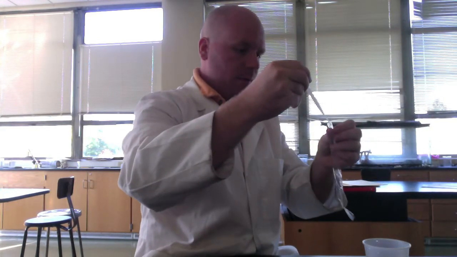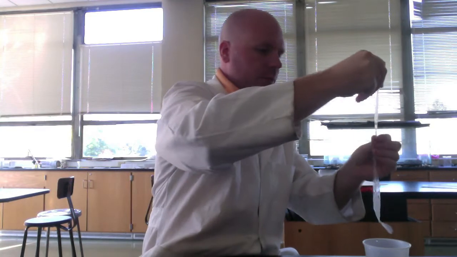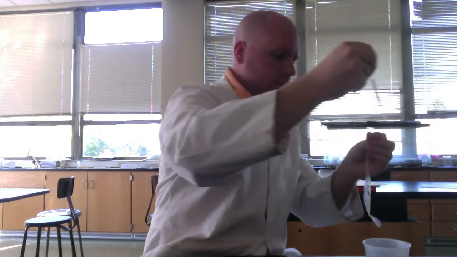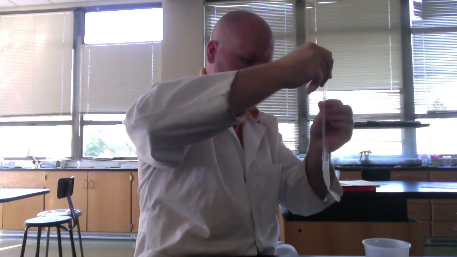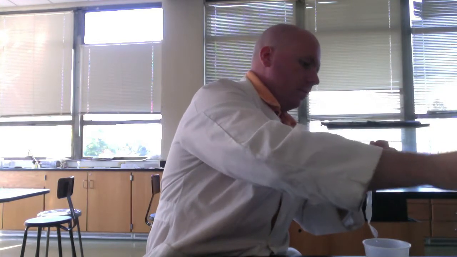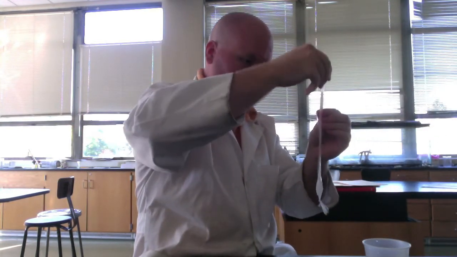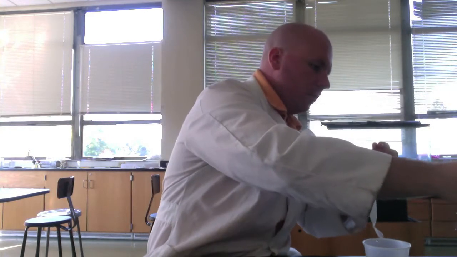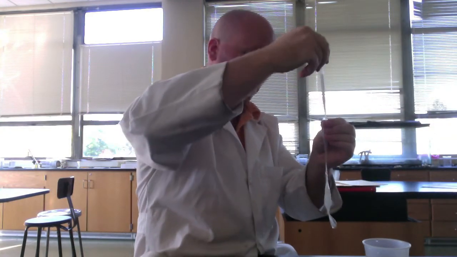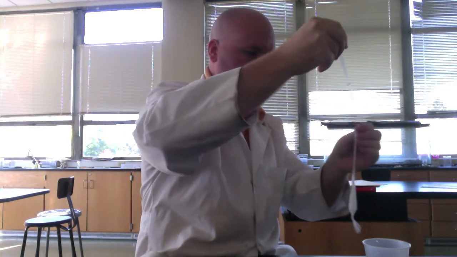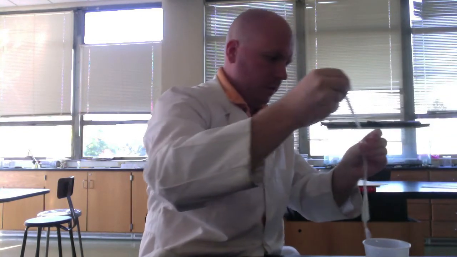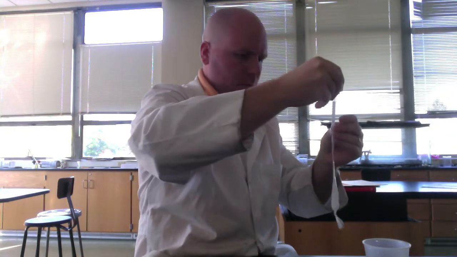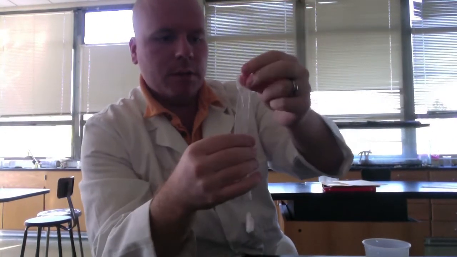I'm going to use the pipette, and I'm just going to throw some into the bag. All right, so we have some of that solution in the bag. I'm just going to tie this off now.